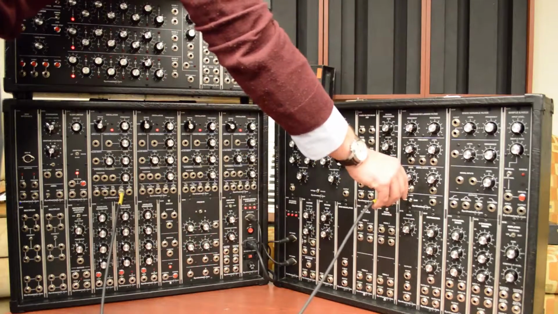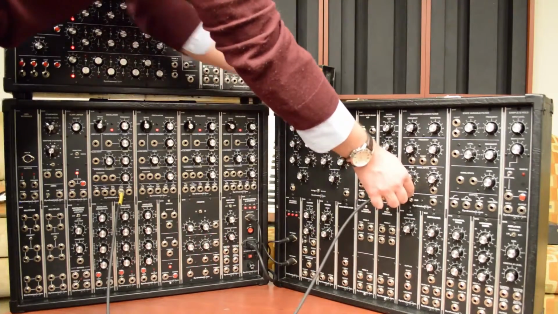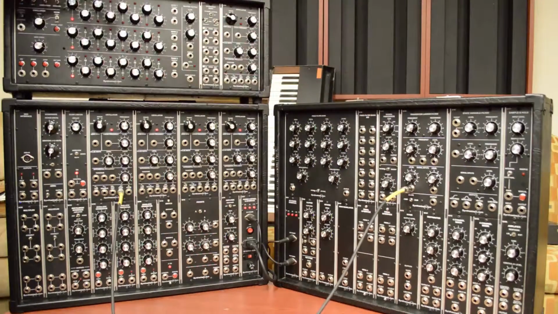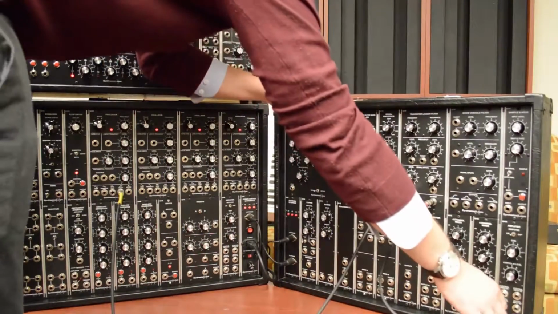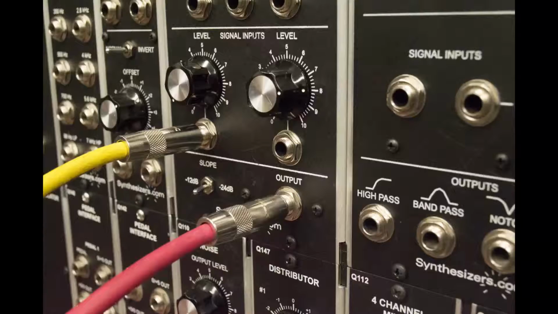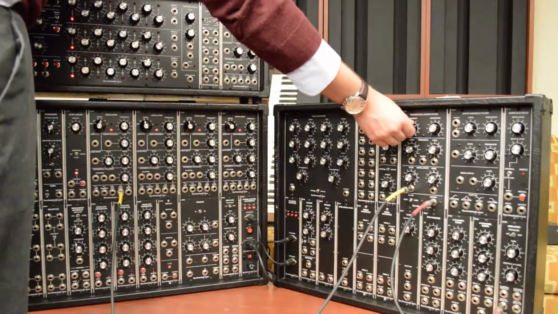Next, let's add a filter. I'll take the oscillator's signal out of the amplifier and route it to a filter. Then, I'll patch the filter's output back into the amplifier. Now we can adjust the cutoff and resonance controls of the filter.